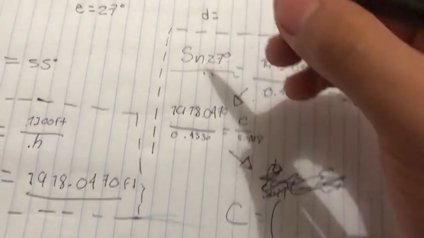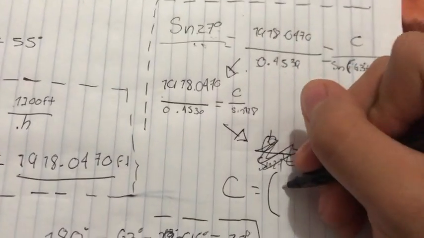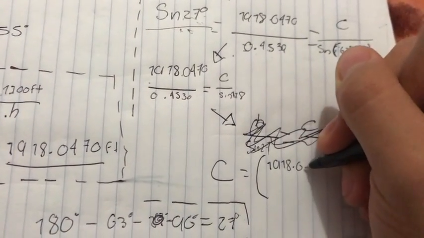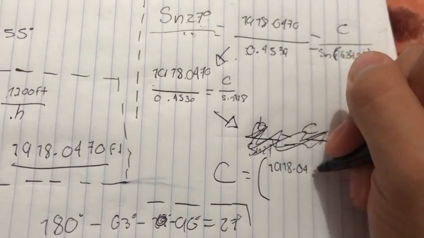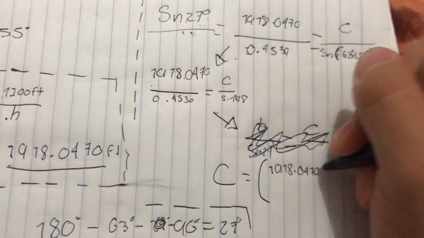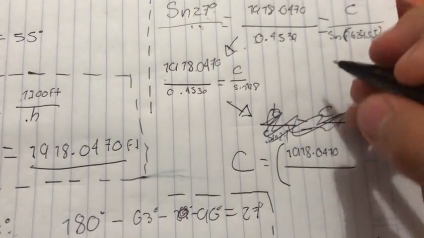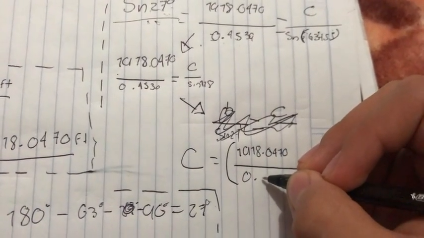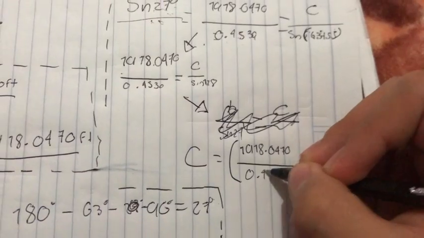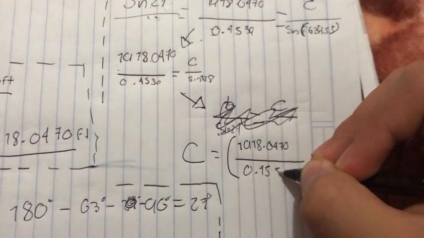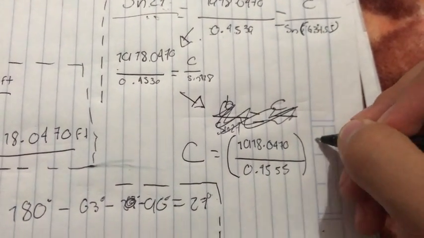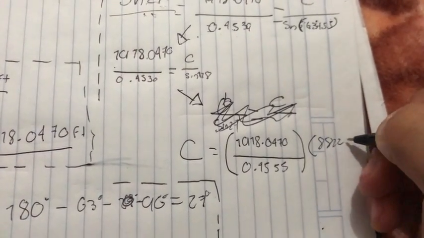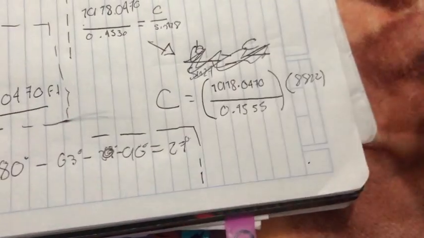The first one, that is the value 1918.0470 over the sine of 27, that is 0.4557, multiplying 22.